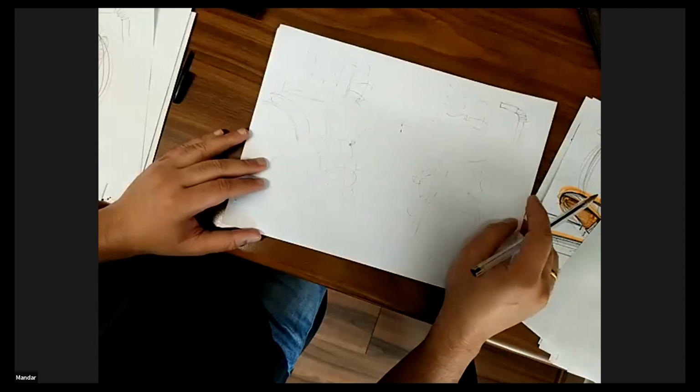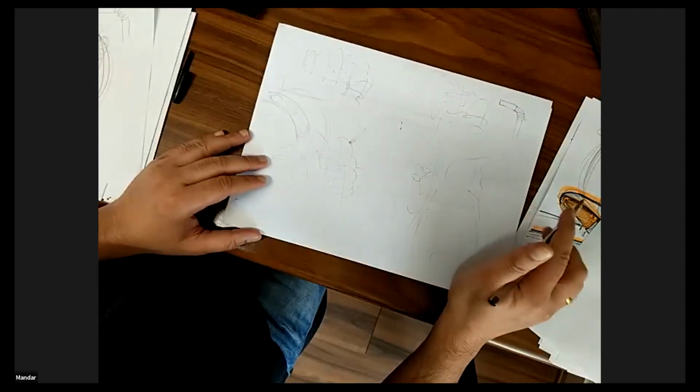So how do we represent it, if the mechanism is going within an object, then how do we show that, like, it's going between an object? You can show it in a cut section. You can show it in a continue.